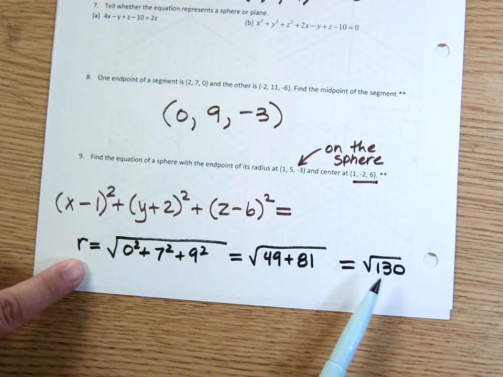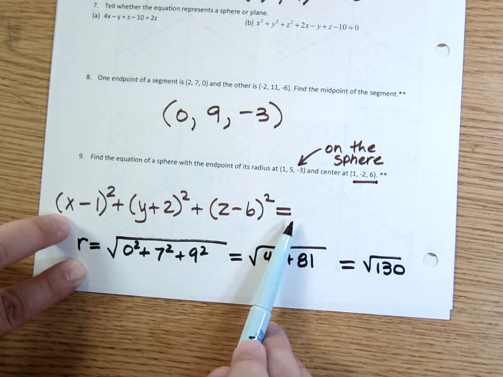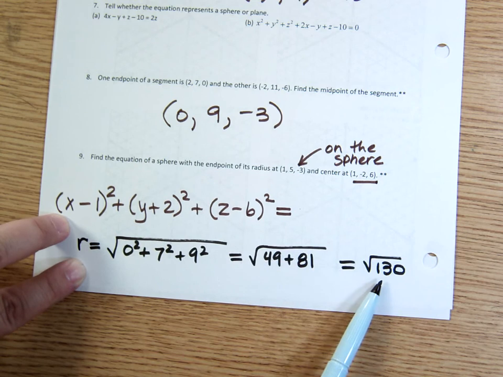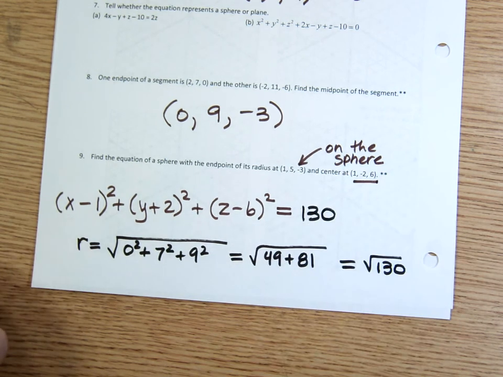There is no reason to go ahead and simplify this because I really don't need the radius. I need the radius squared. That's what goes in this equation. So the radius squared is just 130. And that's it.